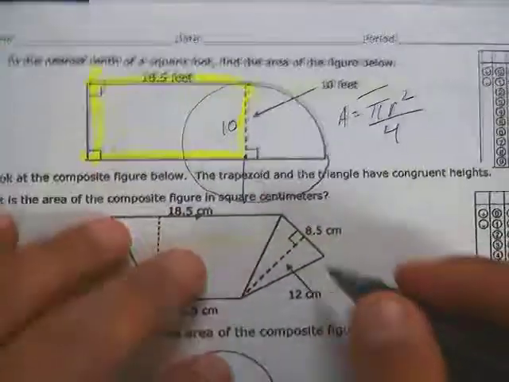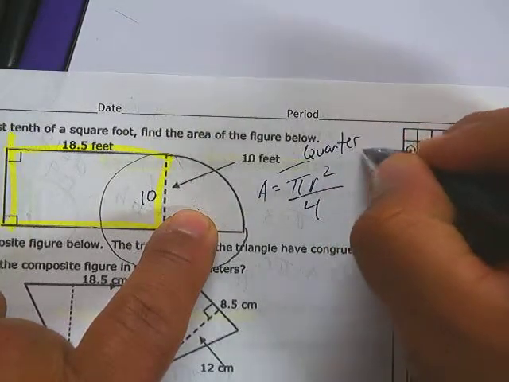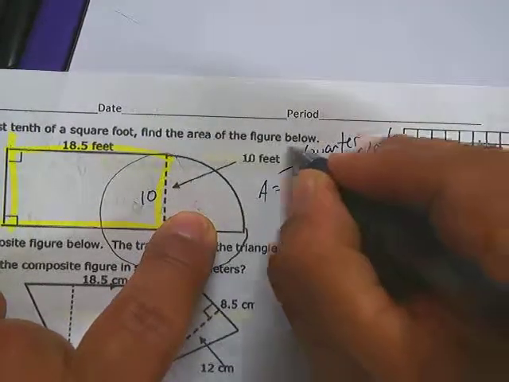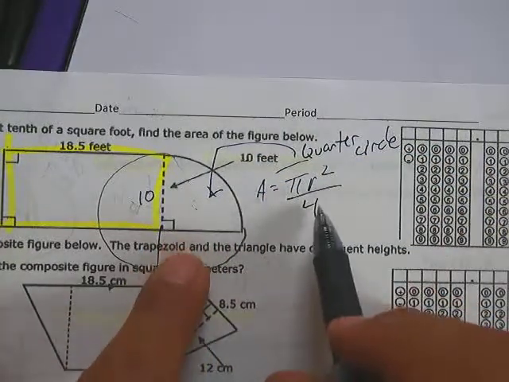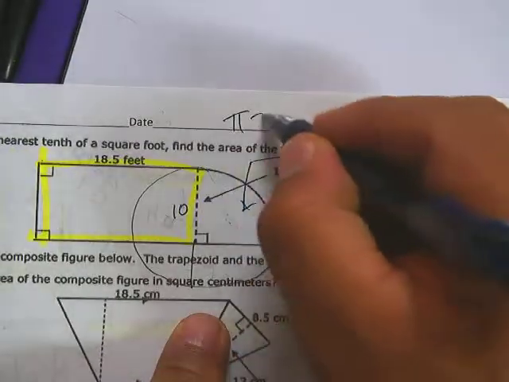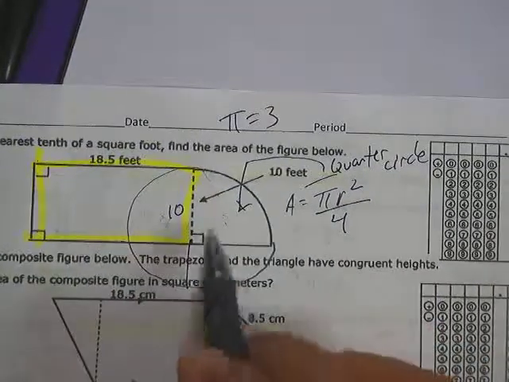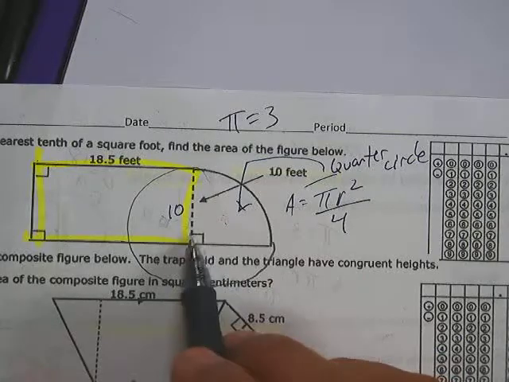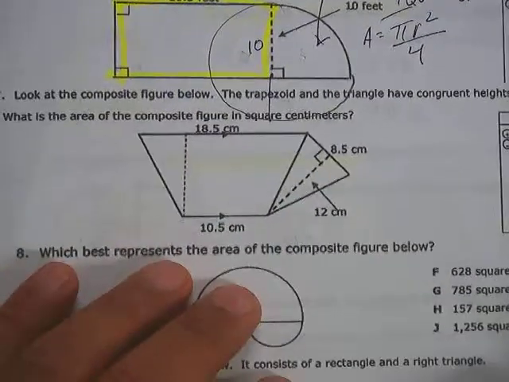So now, the area is equal to pi times radius squared. I only have 1/4 of a circle. I don't have a whole circle. I have a quarter circle. So I'm going to divide by 4 because this is called a quarter circle. Okay, that's a quarter circle. So we divide by 4.